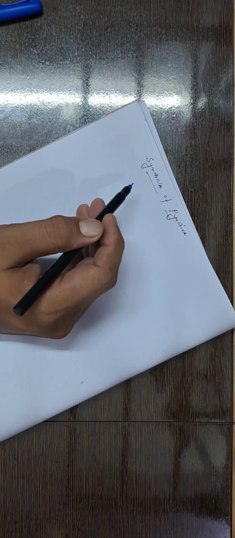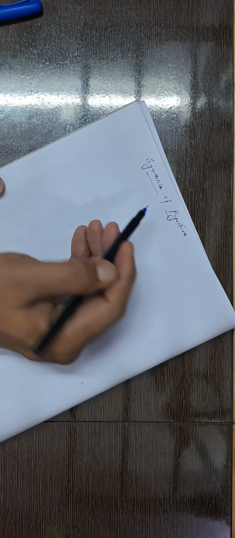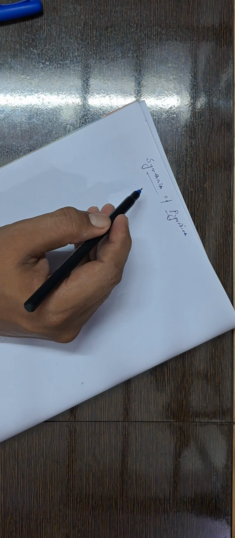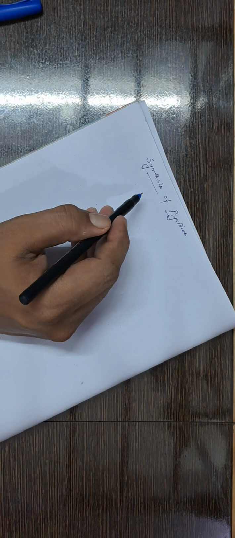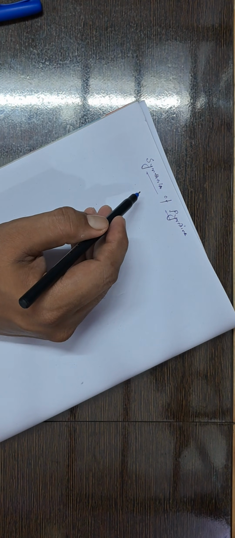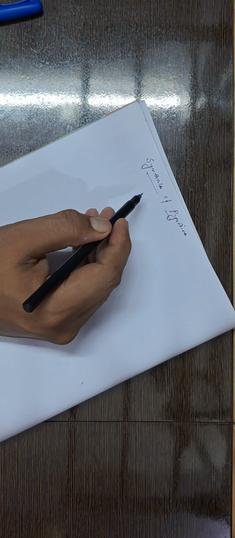Now let us straightaway take this topic, that is synthesis of pyridine, right? In our earlier video, I was discussing the overview as well as the basicity of pyridine. This time it's synthesis of pyridine. This is as per the PCI syllabus, and this is there in POC 3, that is Pharmaceutical Organic Chemistry 3.